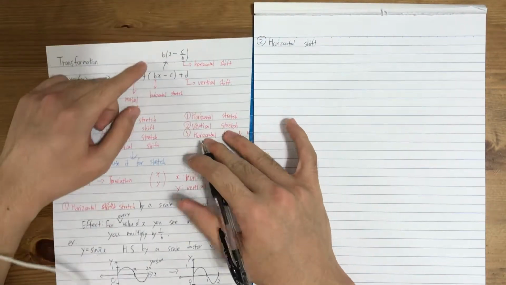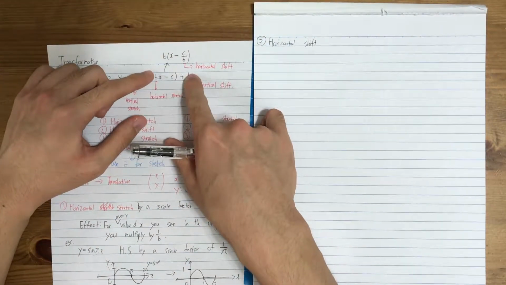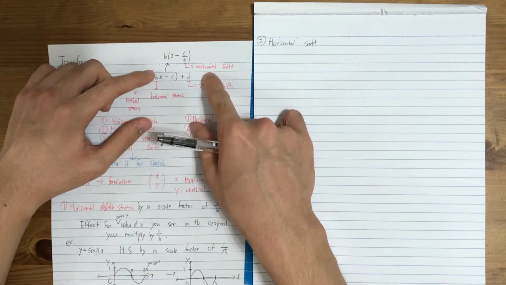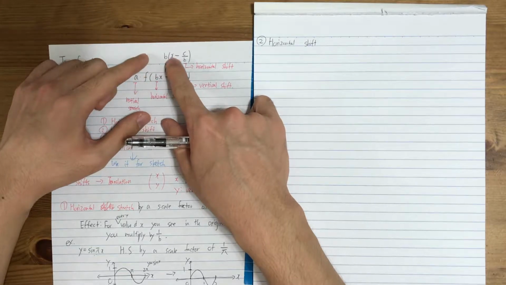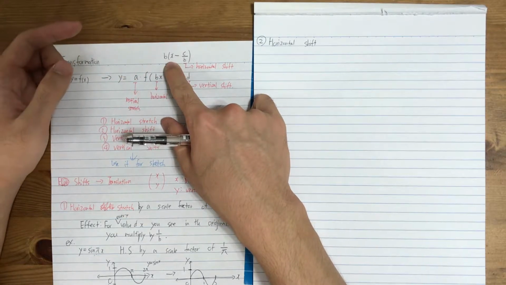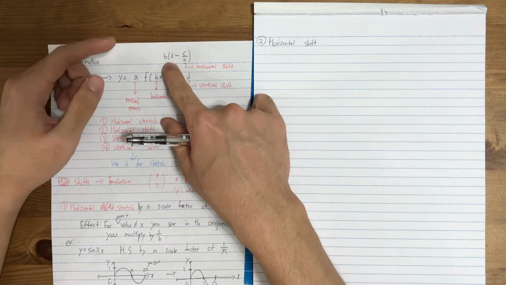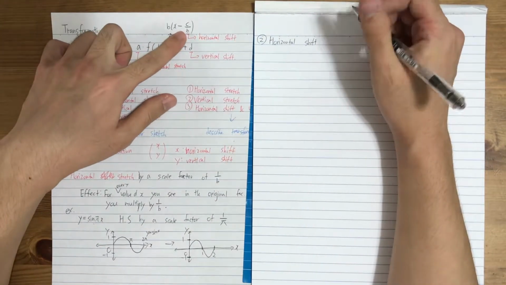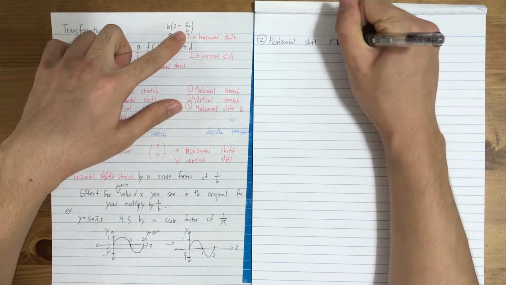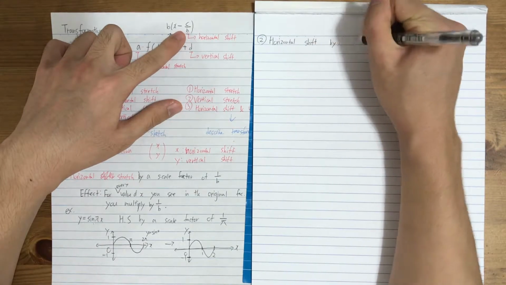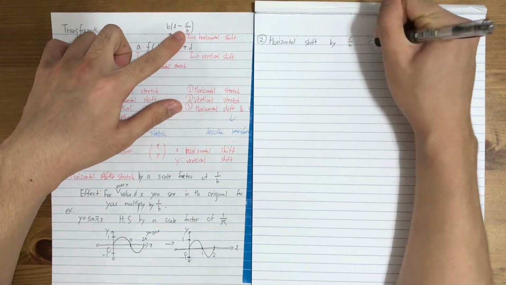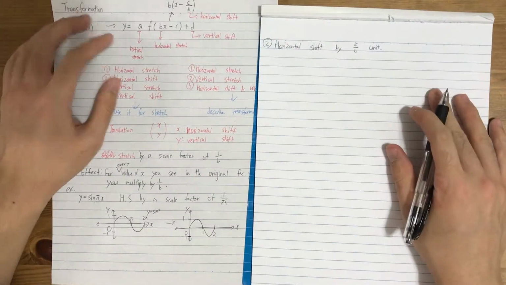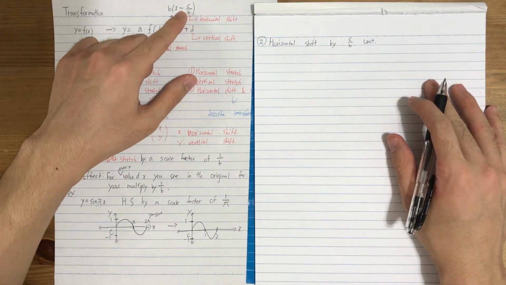So as I said, in order to find the horizontal shift unit, you have to factorize by this horizontal stretch scale factor first, okay? So that means it's the horizontal shift by c over b unit. So the sign matters, of course.